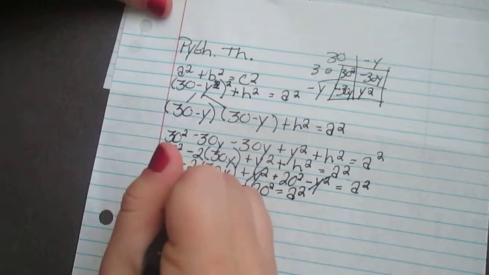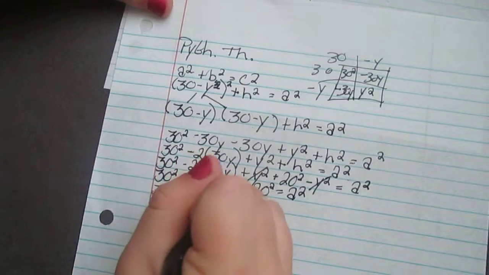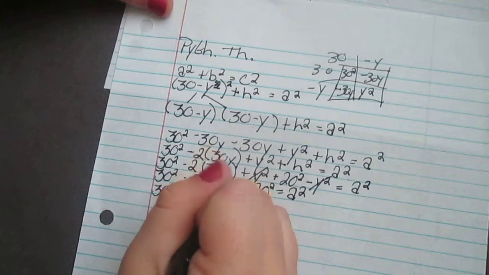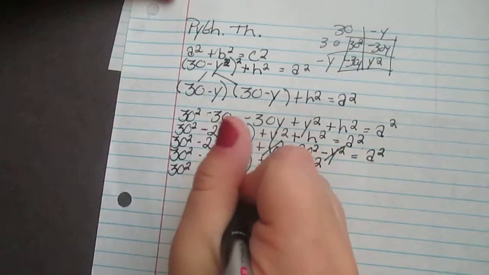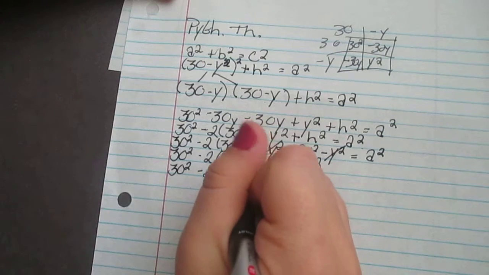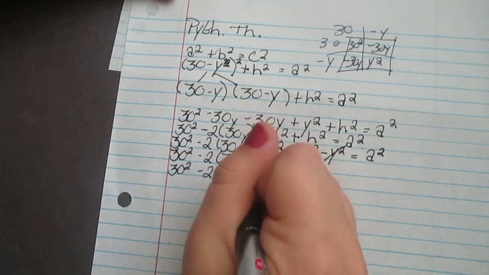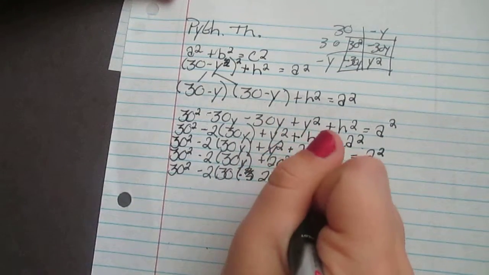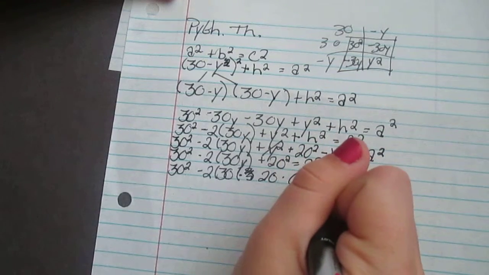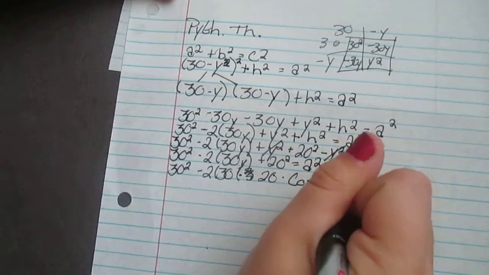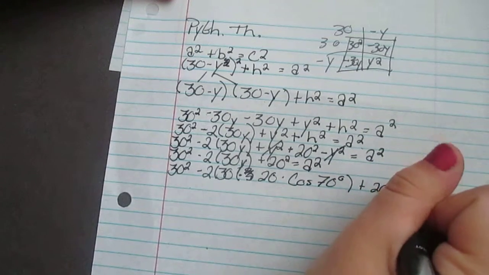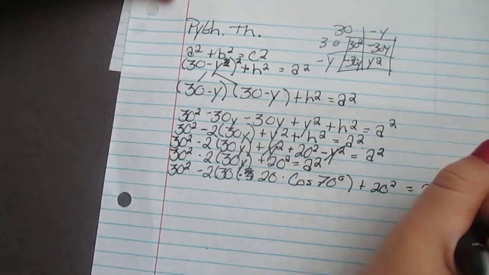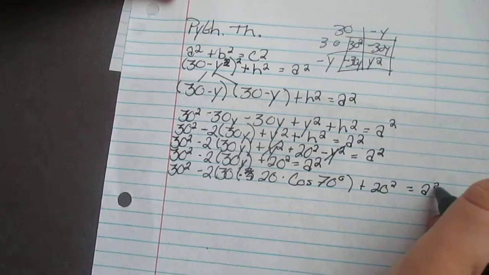So 30 squared minus 2 times 30 times 20 times cosine of 70 degrees plus 20 squared equals a squared.